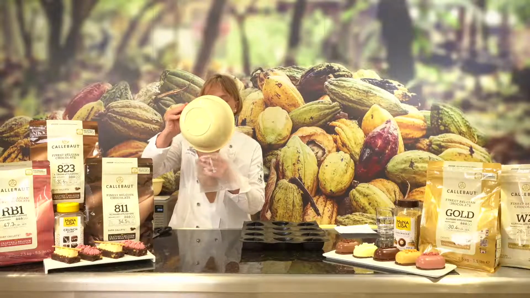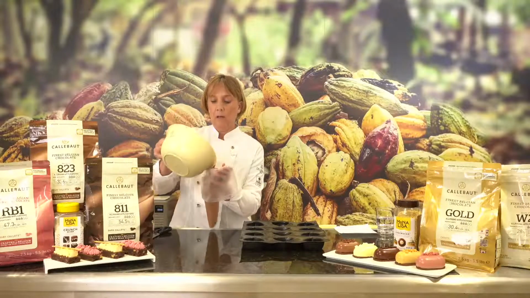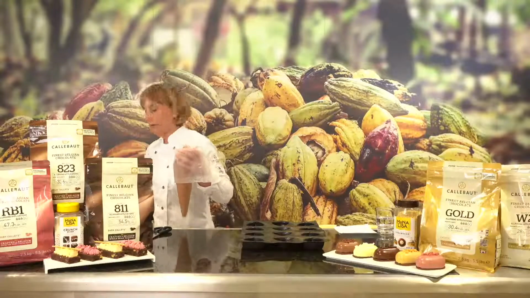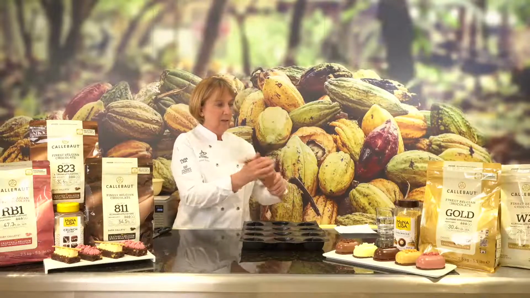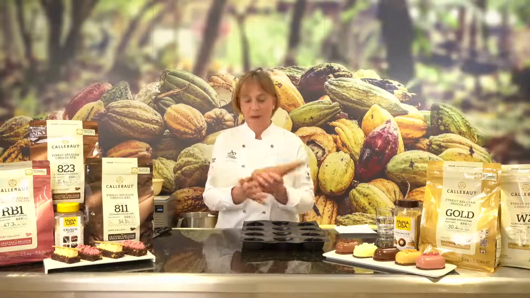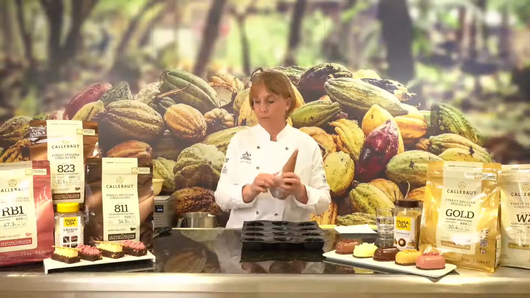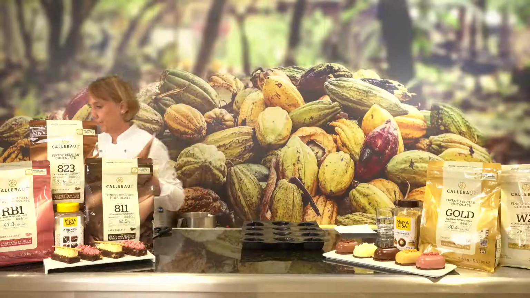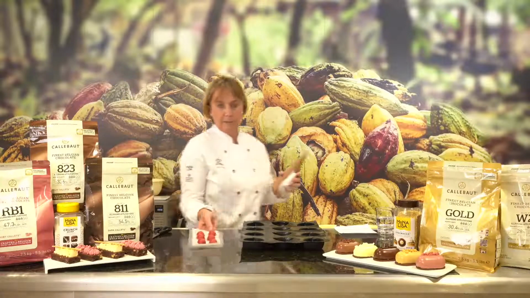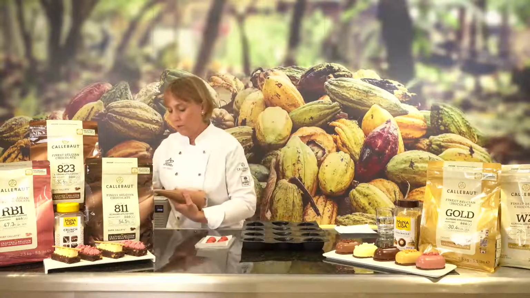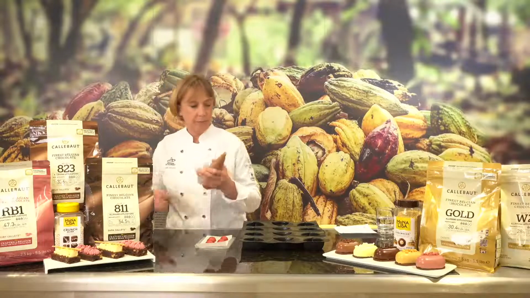And then this mousse is nice, but it's nice also if we add something inside. I always like a surprise inside. So we've got some frozen coulis. I've got some raspberry coulis, and it's just come out of the freezer. What I'm going to do is pipe in my mousse.